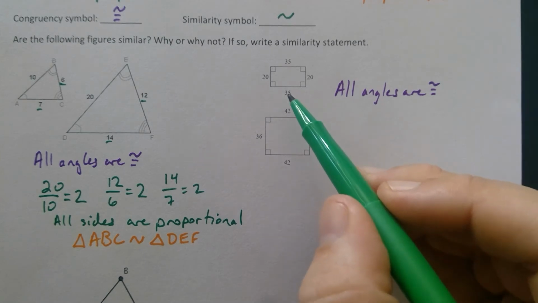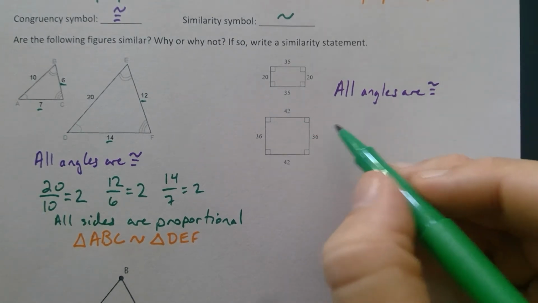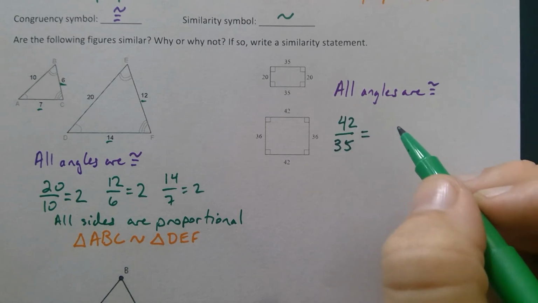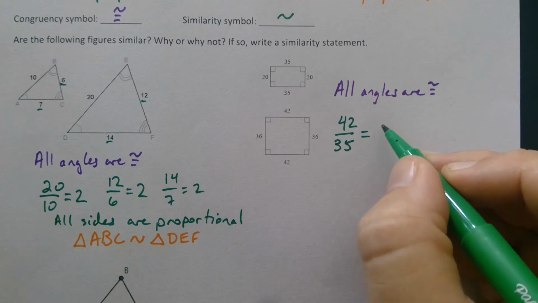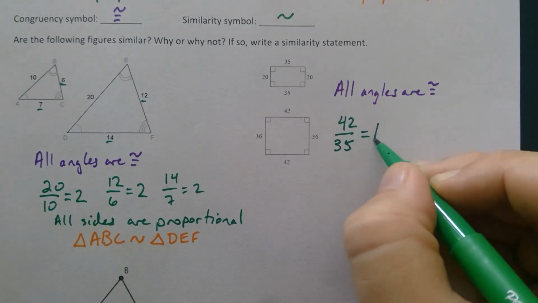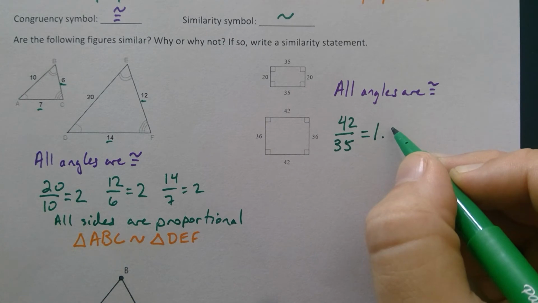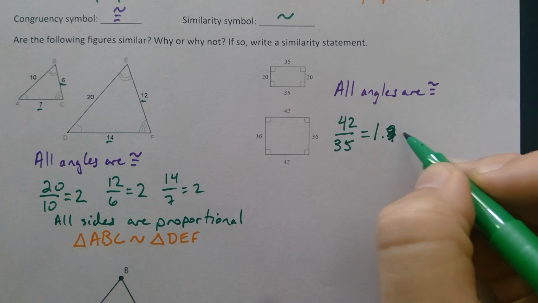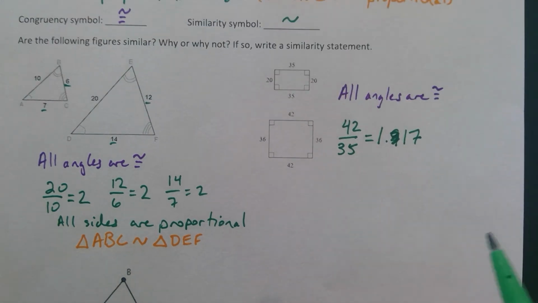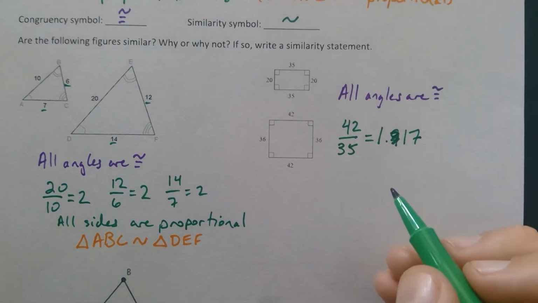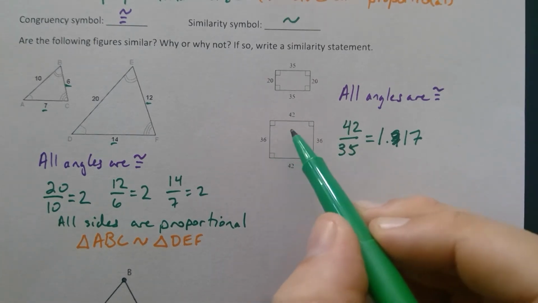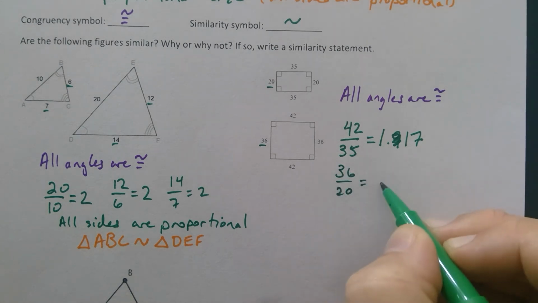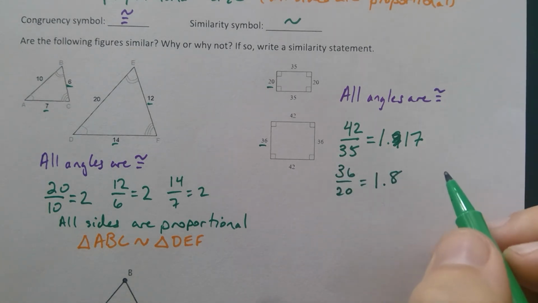I want to check my long side, 35, and my long side, 42. So let's do 42 over 35. So that equals, we're going to get a decimal. It's going to be 1.9... oh, no, not 1.9, 1.17. Okay. So now let's check our other pair, 36 and 20, and that's 1.8.